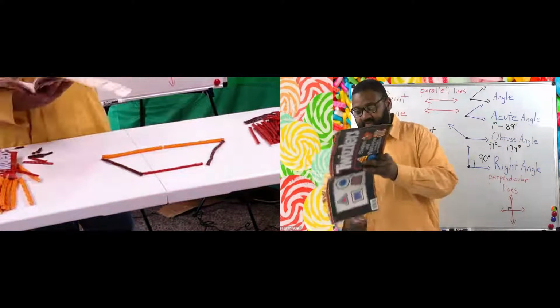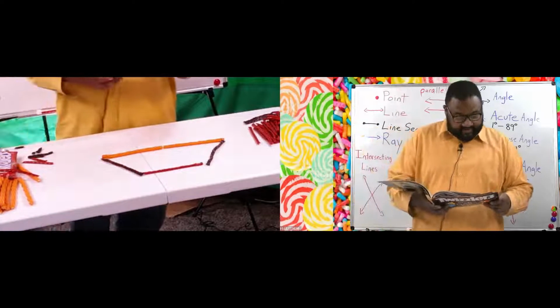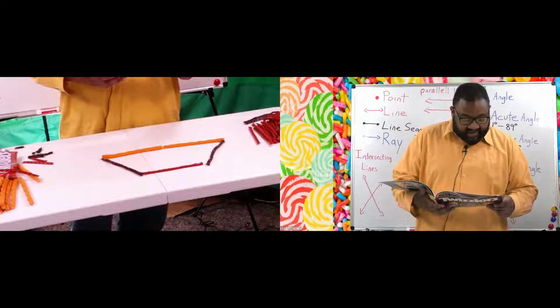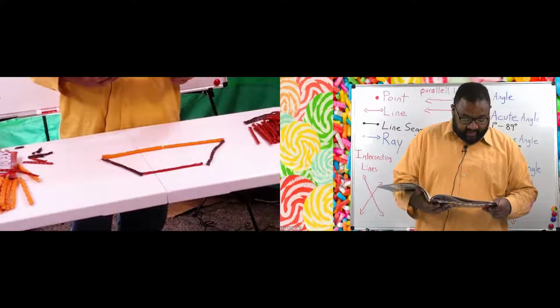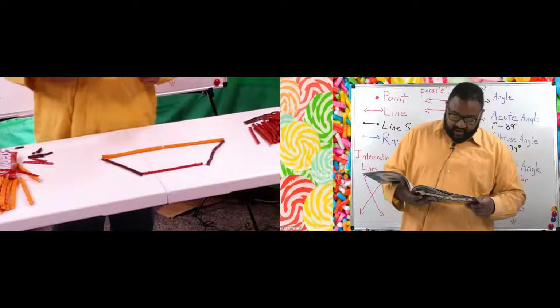All right, let's see what our book says. It says the square. Learning about parallel lines and right angles is important. Here's a square. We talked about a square a few minutes ago. All four sides are the same length. All four angles are right angles.